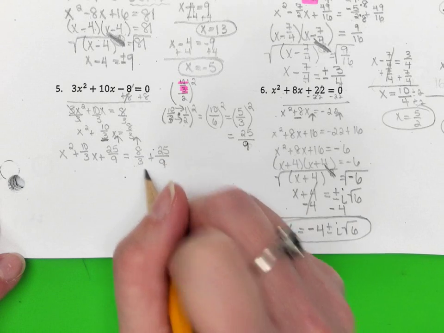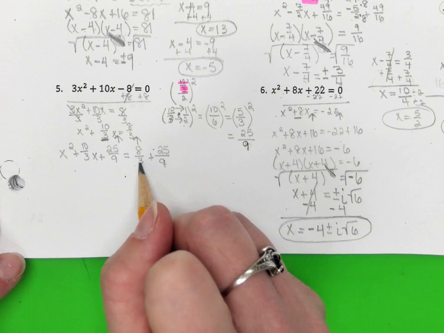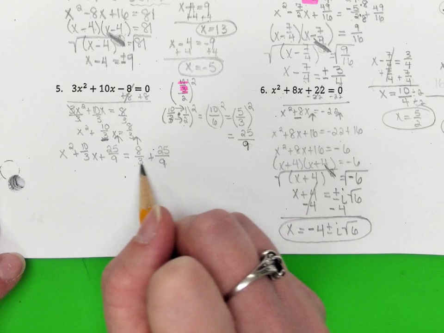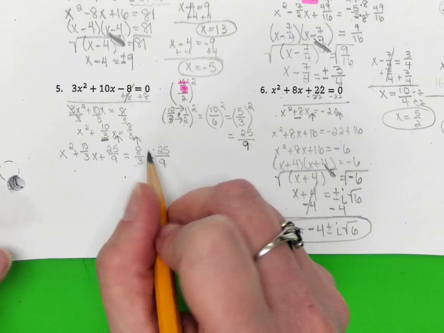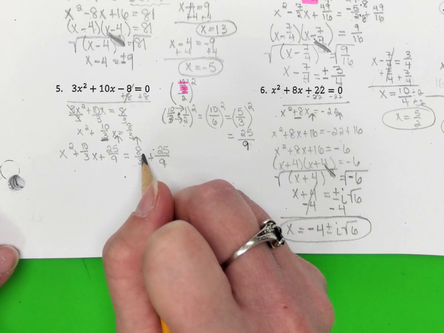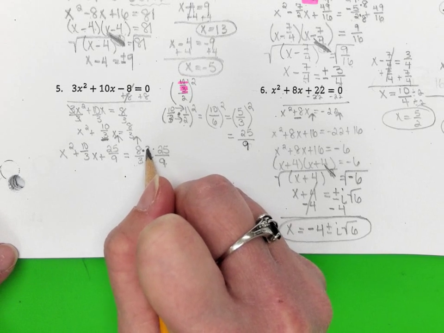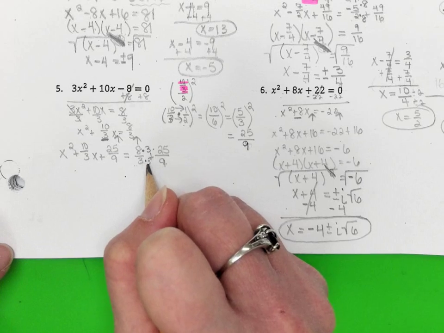Not 10 over 3. I'm worried about these two right here. No, 8 over 3. I need these two to be the same, so I have to multiply by 3 over 3. What you do to the top, you've got to do to the bottom. So I'm going to multiply it by 3, because 3 times 3 is 9.